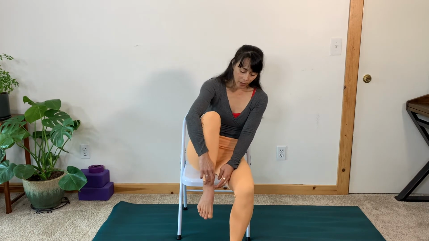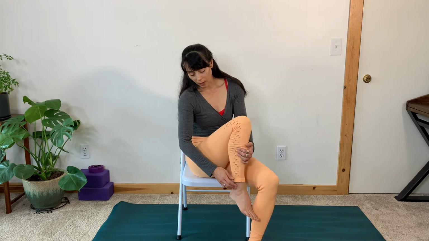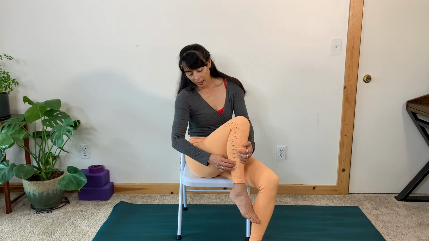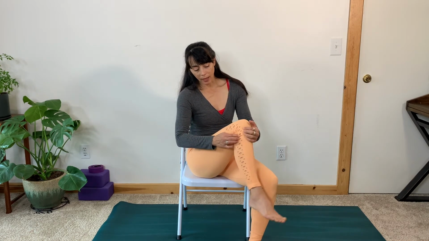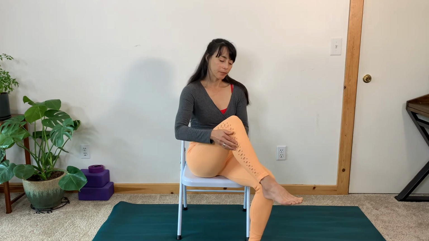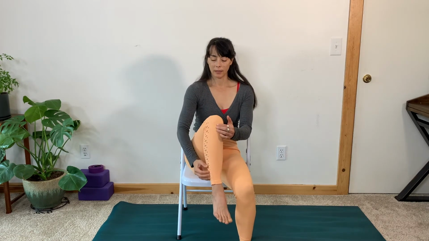And if I crawl my hands laterally, I come to the lateral malleolus, which if I walk my hands up from there, this is the fibula, and I can walk it all the way back up to that head of the fibula on that lateral side. So our tibia and our fibula.